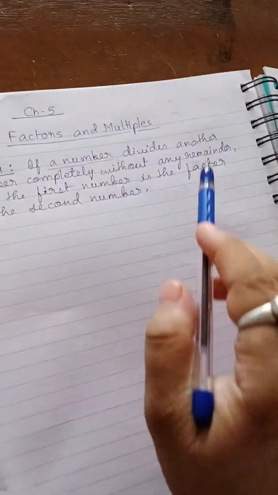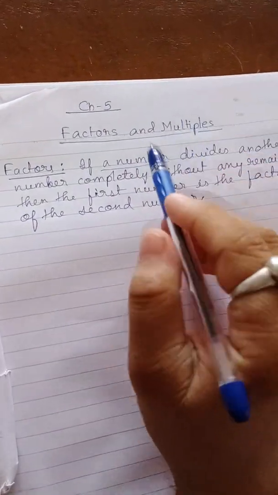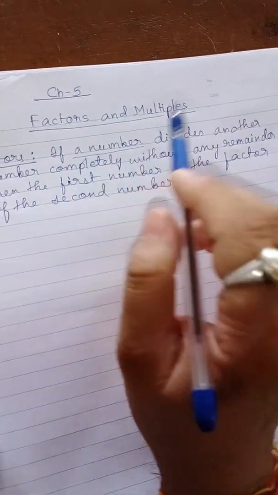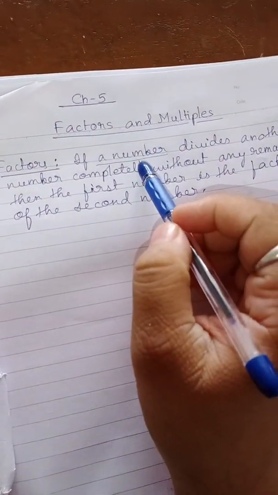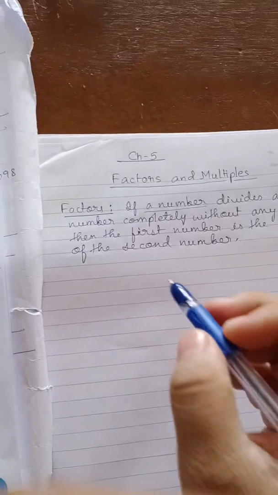That means when I'm dividing a number, I'm talking about the dividend, and I'm dividing by a number. If a number divides another number, then this number is a divisor and that other number will be the dividend.